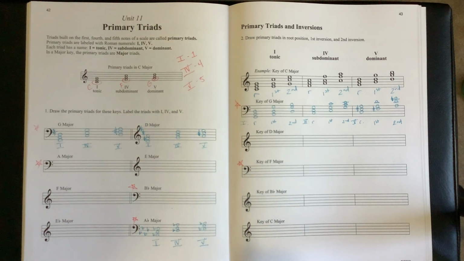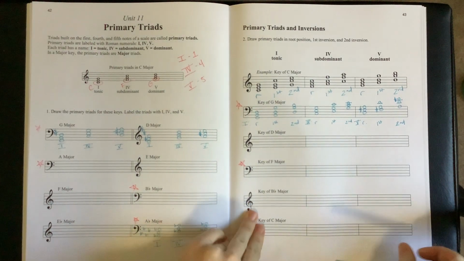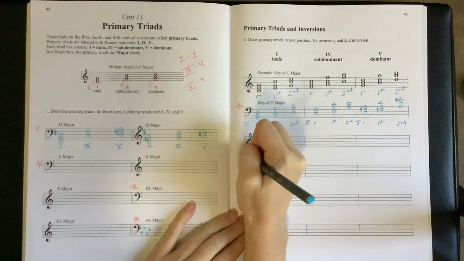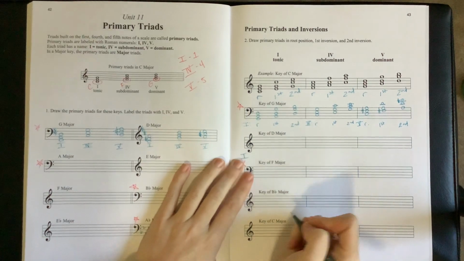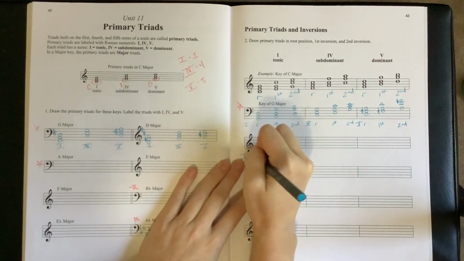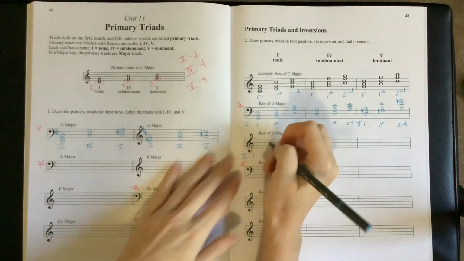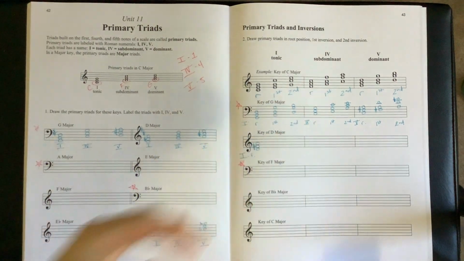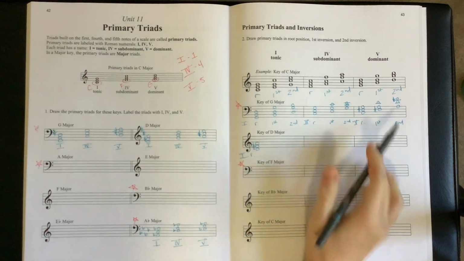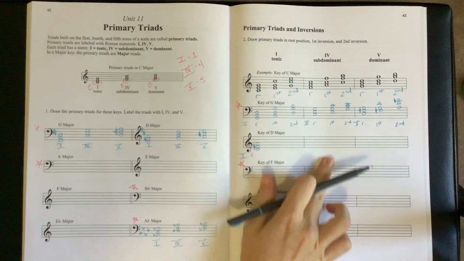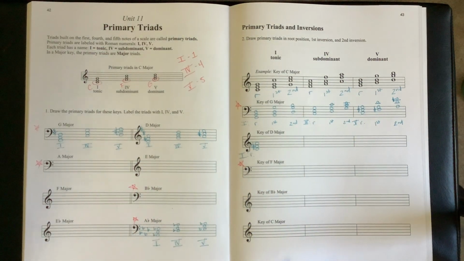Okay, so let's do, A flat major is not on here. Let's do D major because it's just right there. Okay, I'm not going to put my key signature in here because I already have it written in my triads. So root position is going to be D, F sharp, and A. And look at how high you have to write it up, right? So I'm going to start as low as possible on each of the staves.